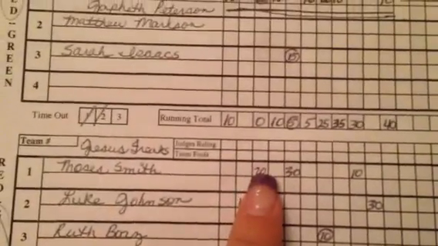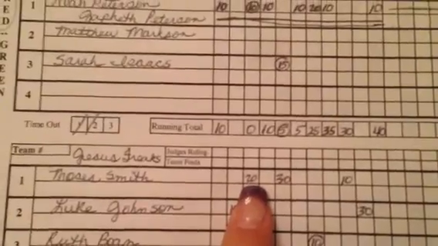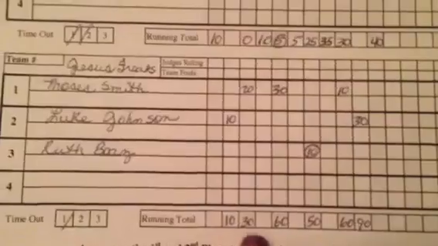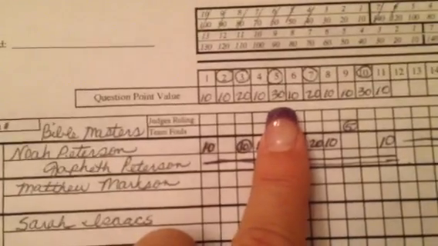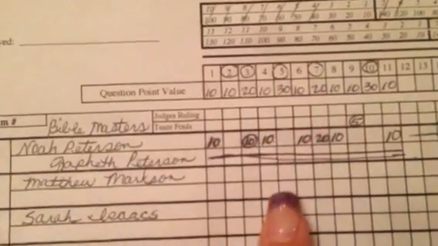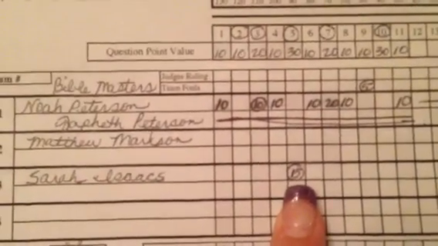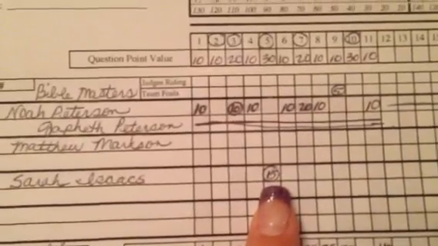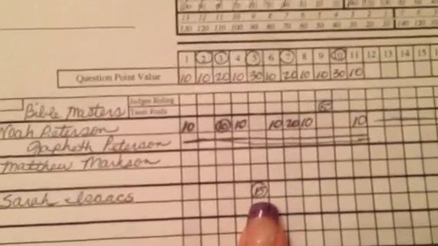Because it was interrupted, it is available for a reread. And in this case, we had Moses Smith get it correct for 20 points. And we carry that running total to 30. We carry this on, continuing. If you'll notice on question number 5, we had a 30-point question. It was interrupted. It was answered incorrectly by Sarah Isaacs. So I circled the 15, showing that it was minus 15 points.